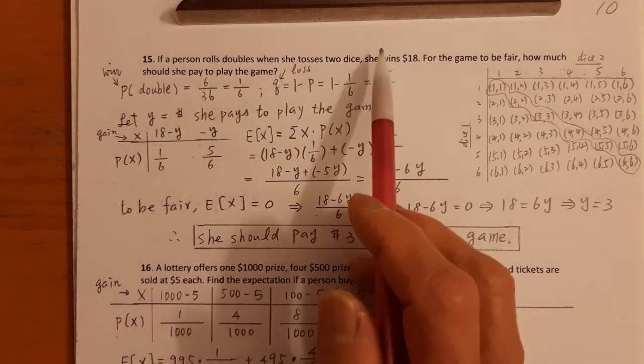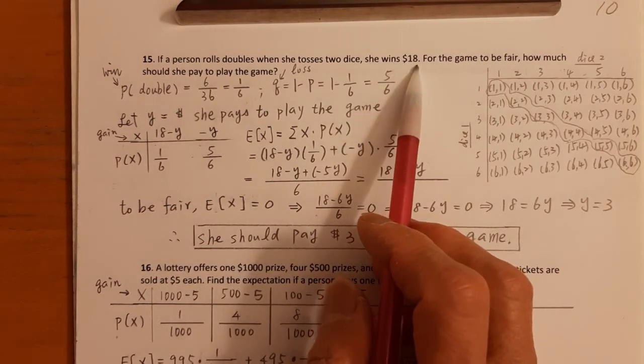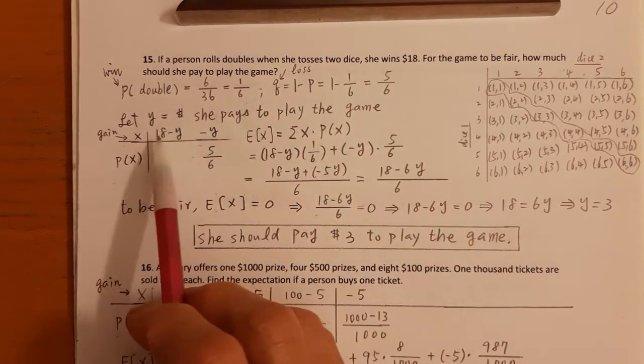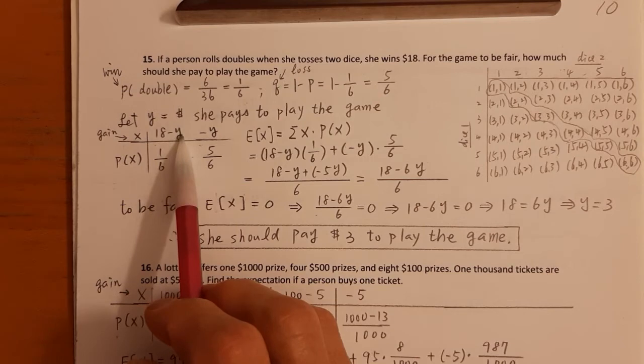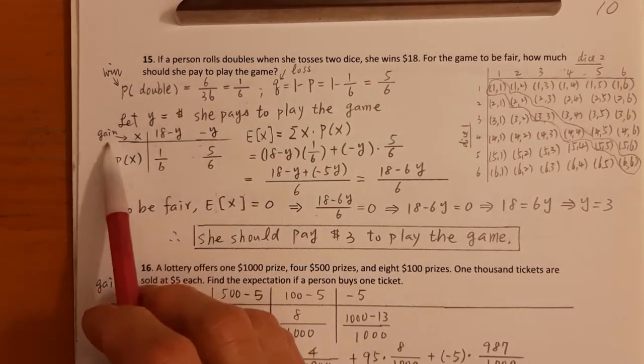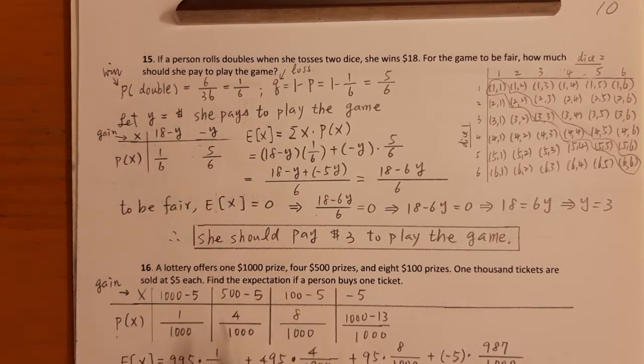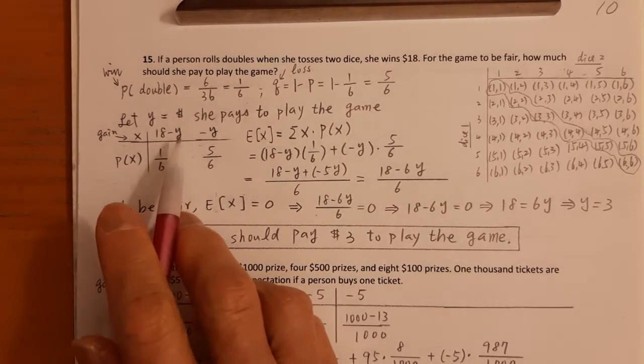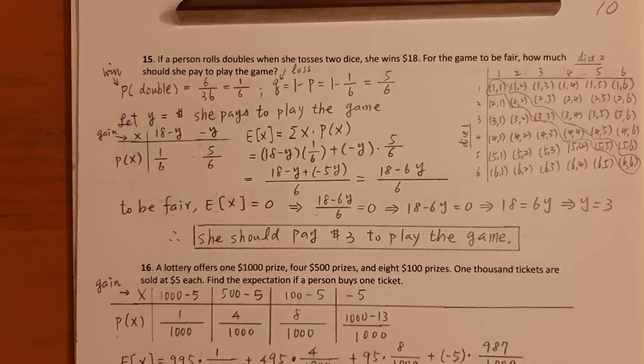If she wins, she wins $18, and you have to take out what she pays, Y dollars to play. So the gain is 18 minus Y dollars.